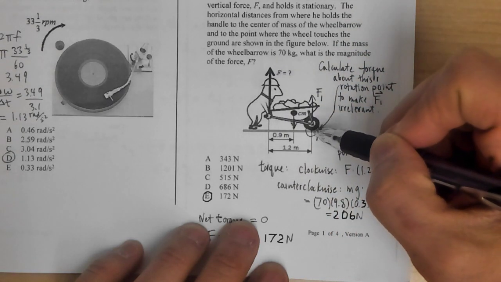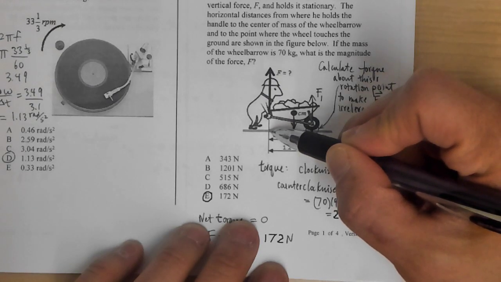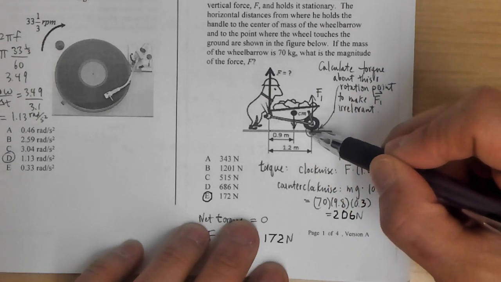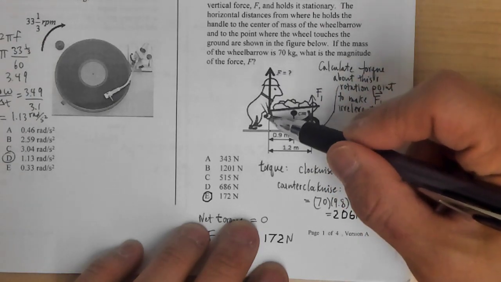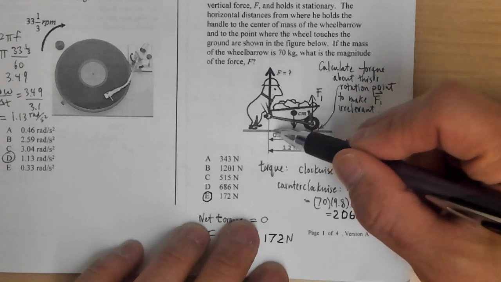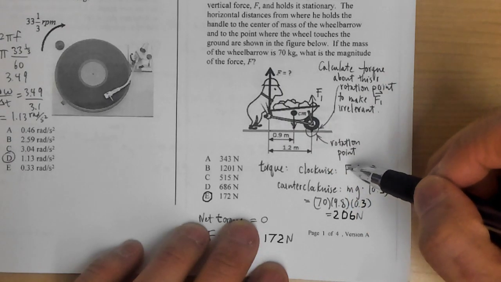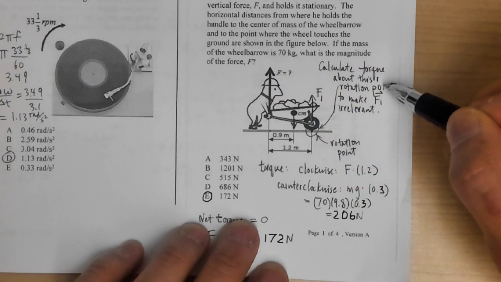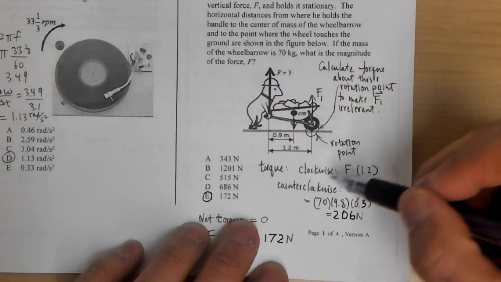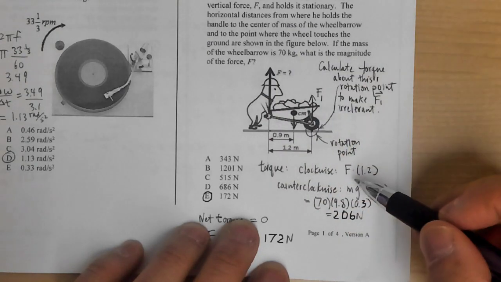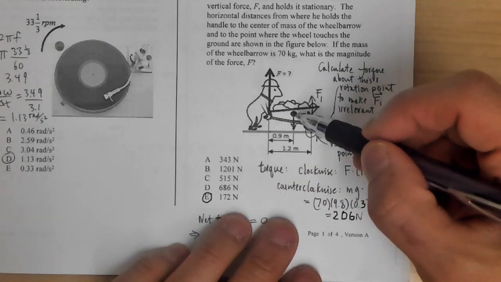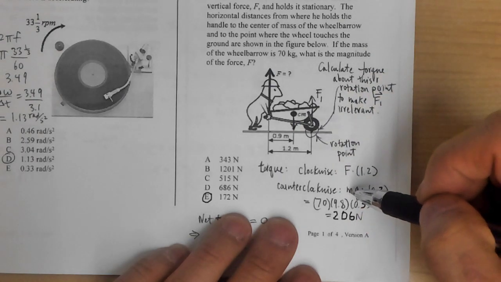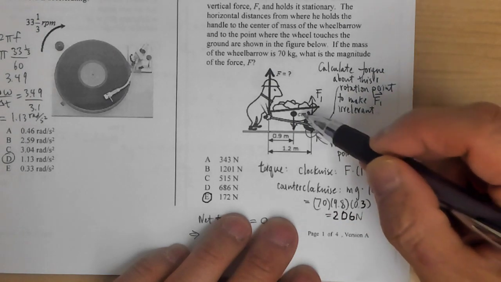And then the distance between the rotation point and that straight line going perpendicular is what we call R perpendicular. And that distance is 1.2. So we have the force times the R perpendicular, 1.2. So the torque is going to be F times 1.2. Because it's trying to make it go like this, it's trying to flip the wheelbarrow over like that, which is clockwise. Okay, so it's clockwise for that one. Now the weight of the wheelbarrow, as I said, is attached to the center of mass. So that force will be M times G, 70 times 9.8.